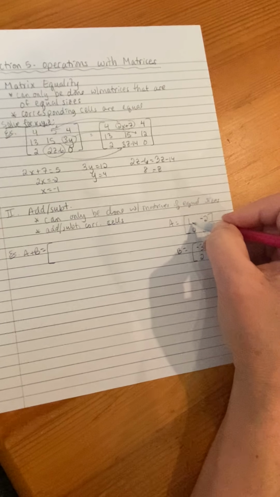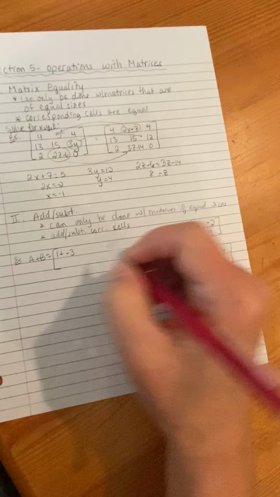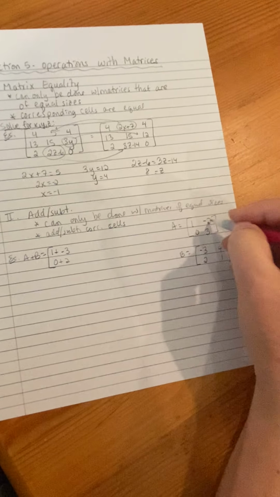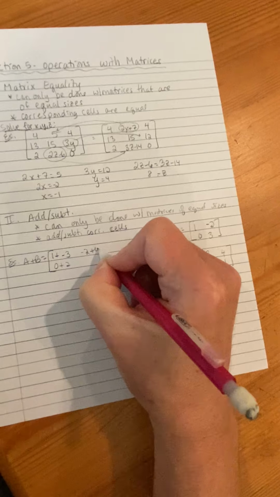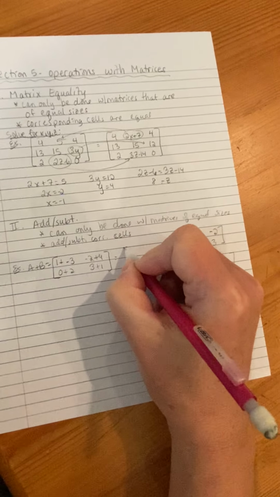So it's 1 and negative 3, 0 and 2, negative 2 and 4, and 3 and 1.